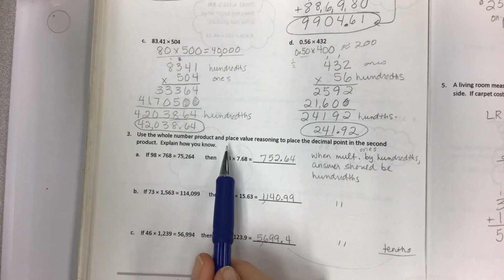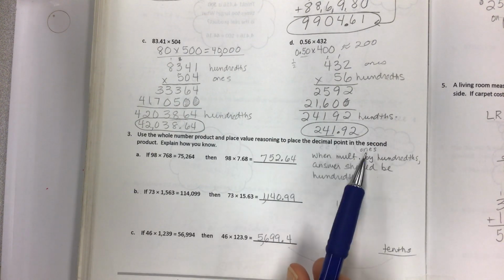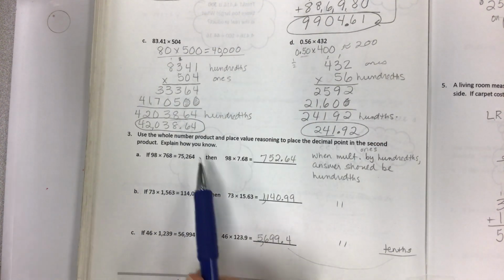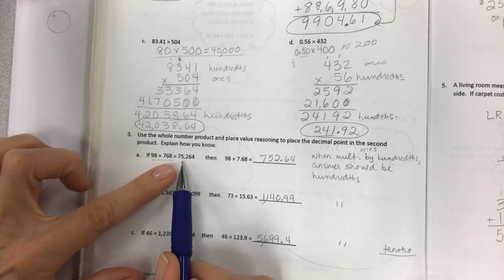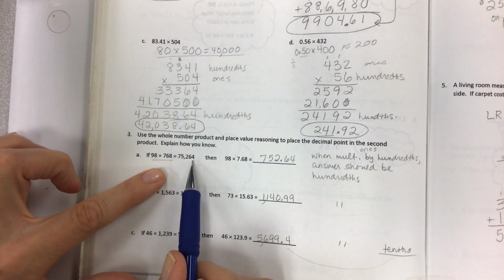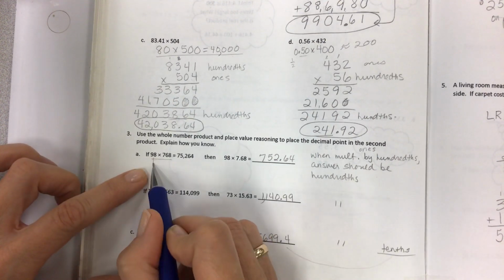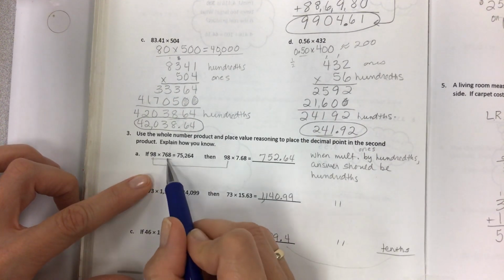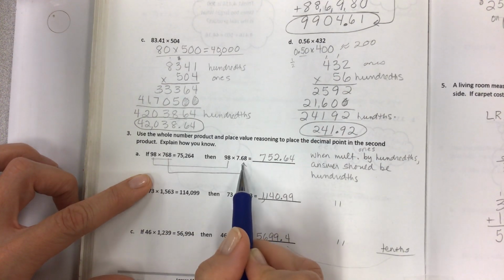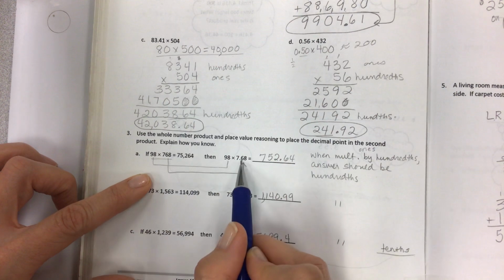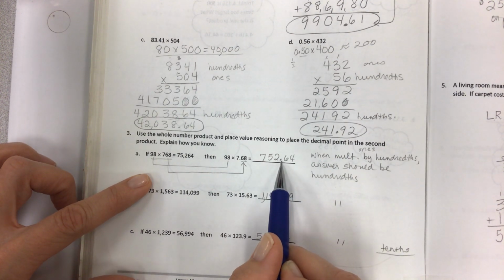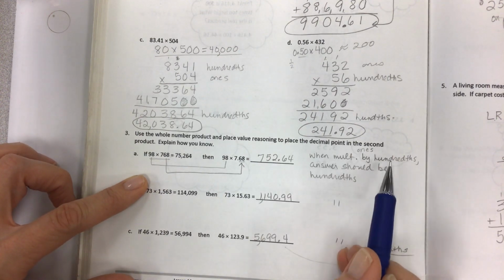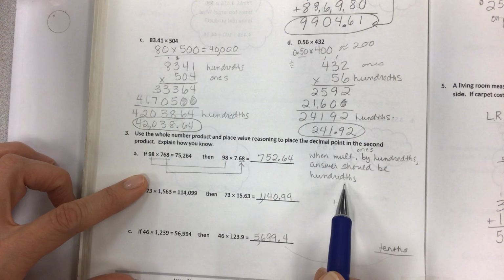So use the whole number product and place value reasoning to place the decimal point in the second product. Explain how you know. If this whole number problem gives you all these digits, 75,264 in that order, then the same digits here, but not the same factor because it's got 2 decimal places to the right, then you should have 2 decimal places to the right of your decimal here. So when multiplying ones by hundredths, the answer should be hundredths.